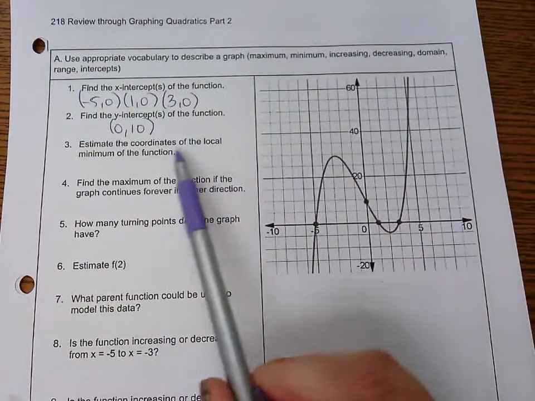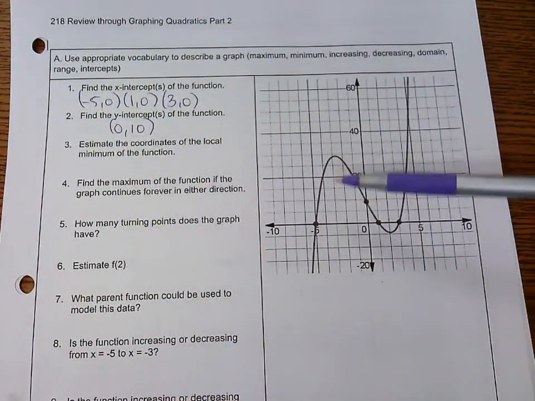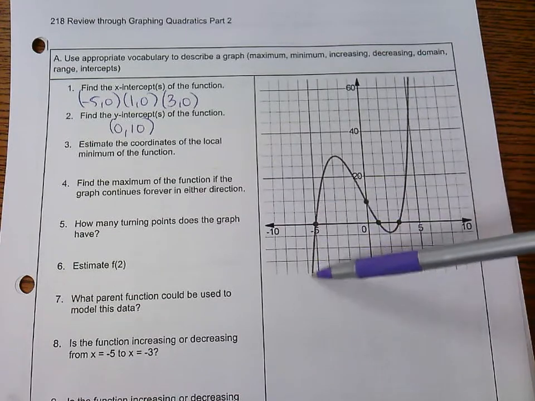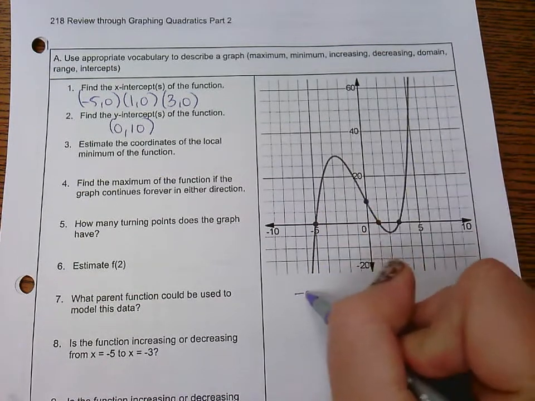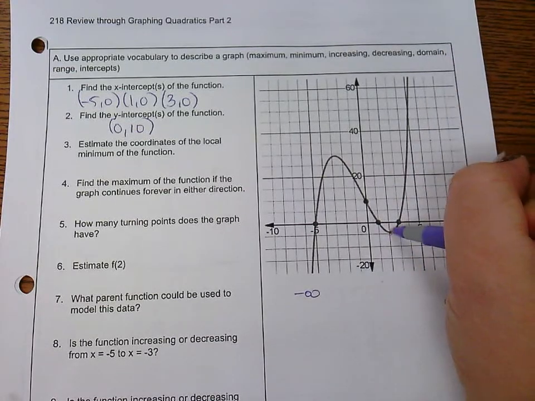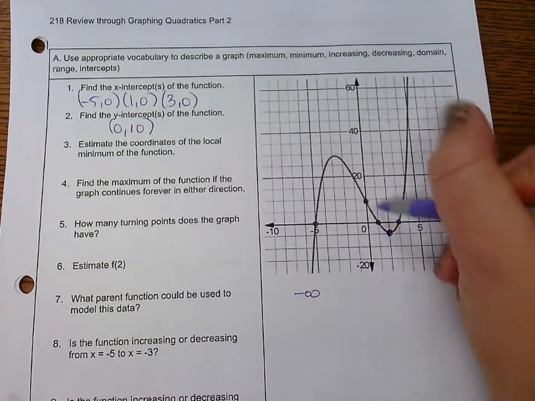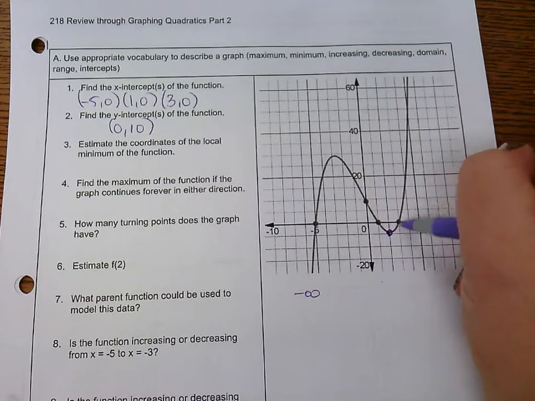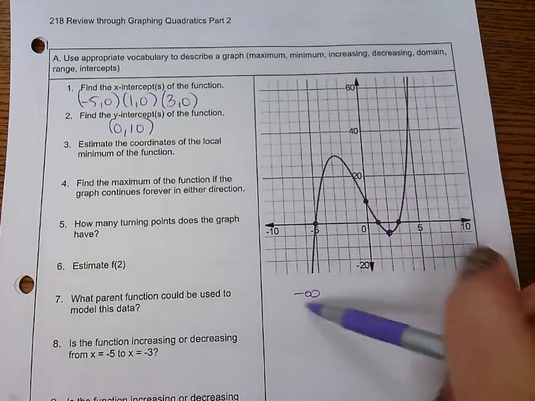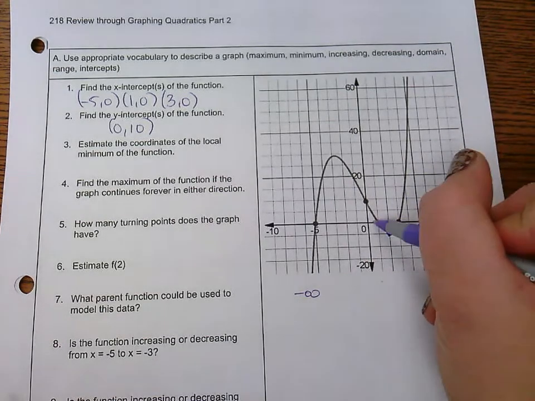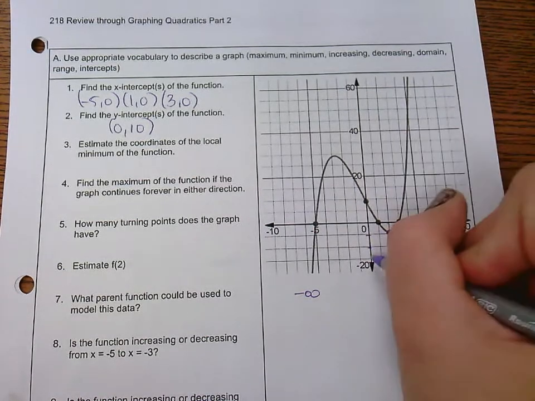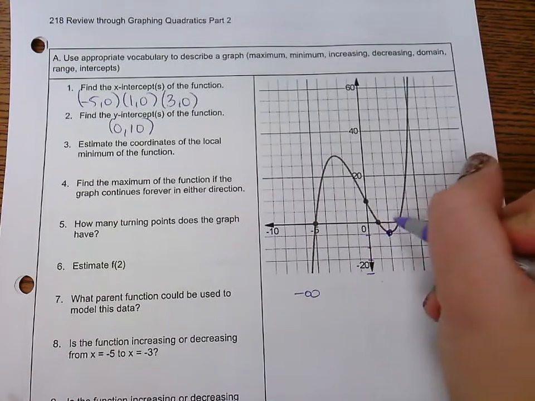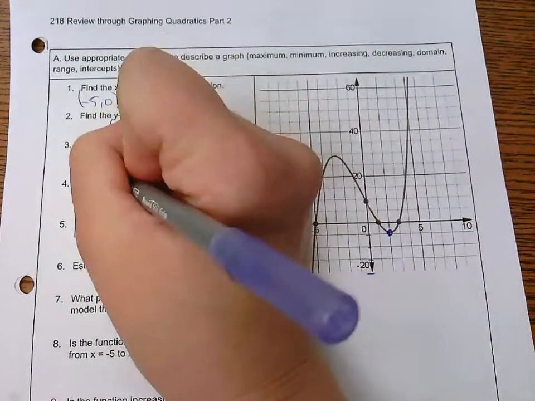The coordinates of the local minimum. So the overall minimum is all the way down here. It keeps going down to negative infinity. But this is considered a local minimum because it's a point where there's a bottom of the graph and it changes direction, but it's not all the way down at the minimum. So this coordinate would be 2, negative... we said we're counting by fives, right? So (2, -5).